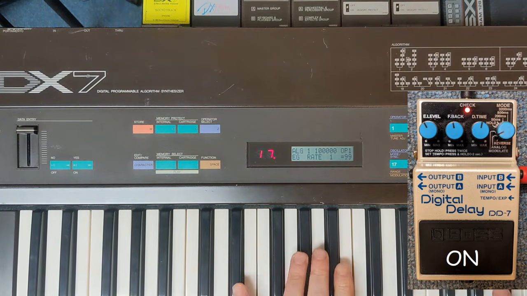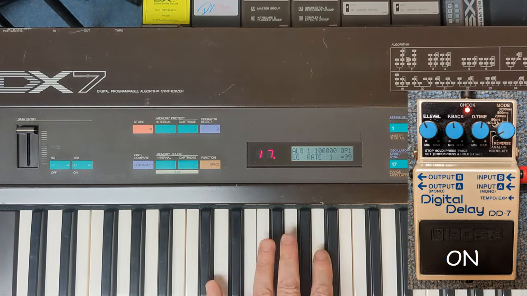So here's operator 1 by itself. Operator 2 has got the slow attack.